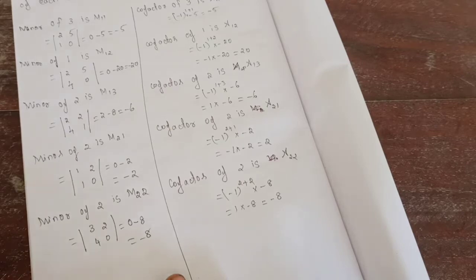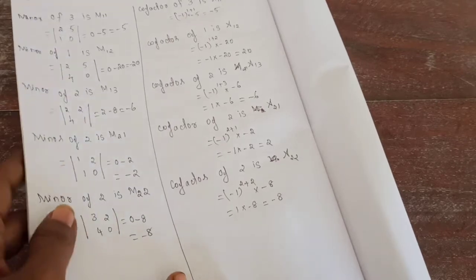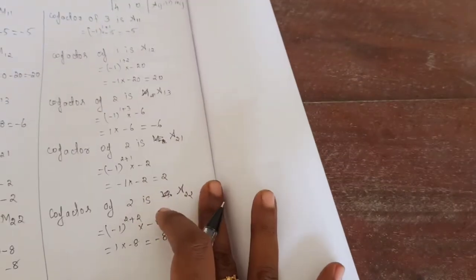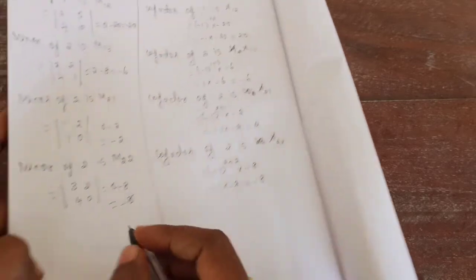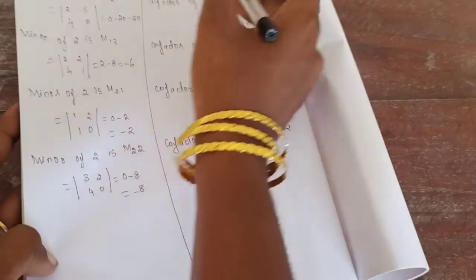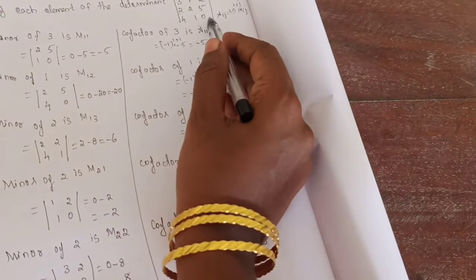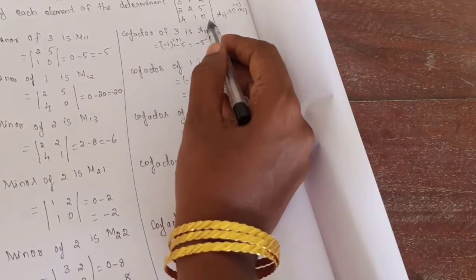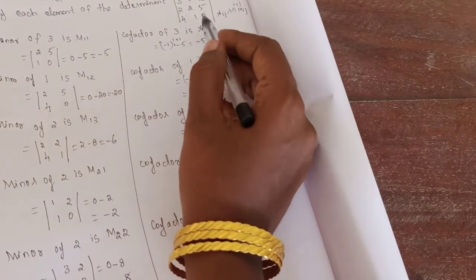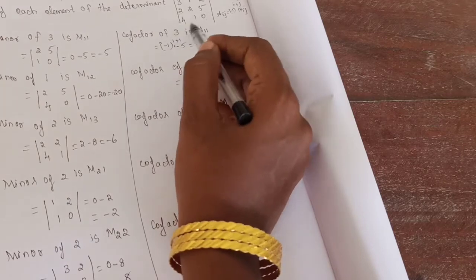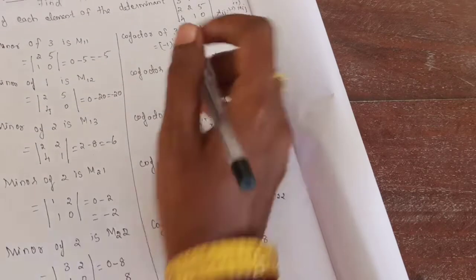So I am thinking to complete one more question. This one, your work, you need to complete. This one is not over. Moreover, minor of 5, minor of 4, minor of 1, minor of 0 you need to find. Same as that, cofactor of 5, cofactor of 4, cofactor of 1, cofactor of 0 you need to find.